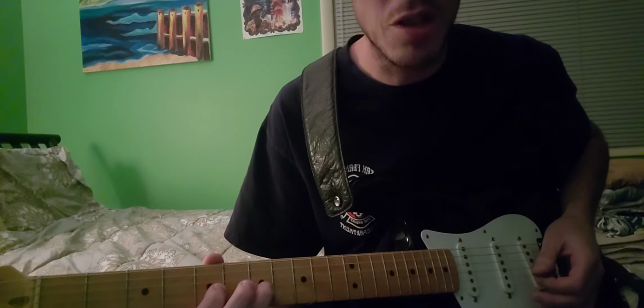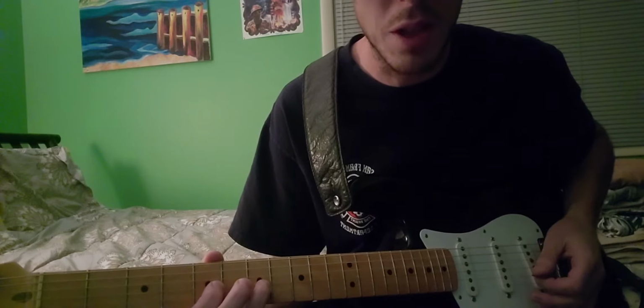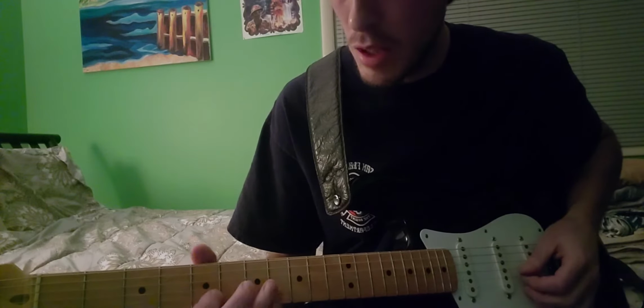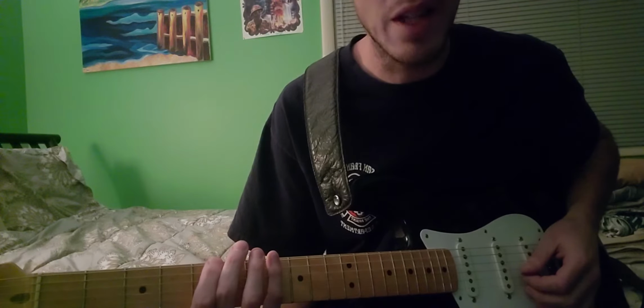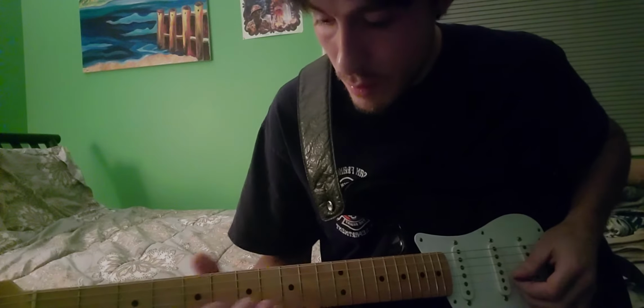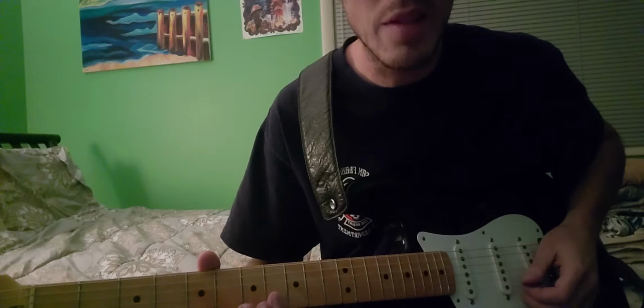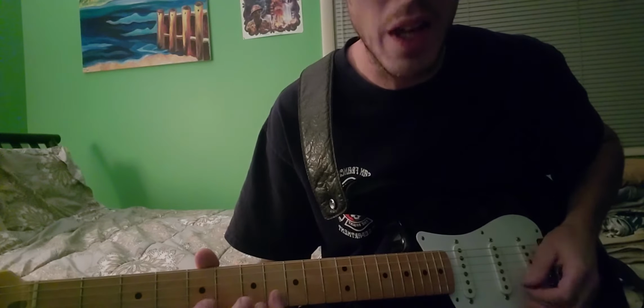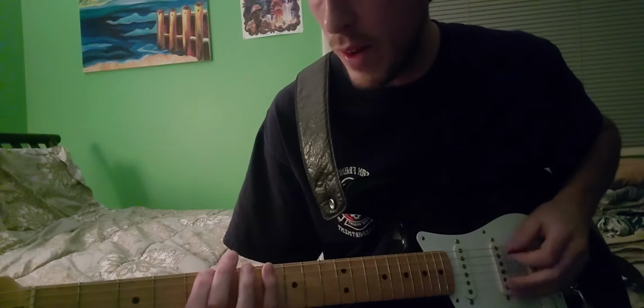It should be at the G string. That's the G string. We're at the G string right now. The next two strings down are a little different. They're the same thing as the first string we played, which is the last string. So 5, 8, 5, 8. 5, 8, 5, 8.